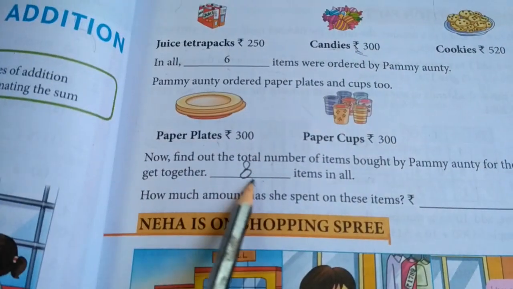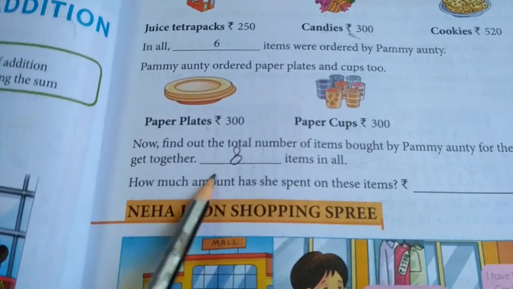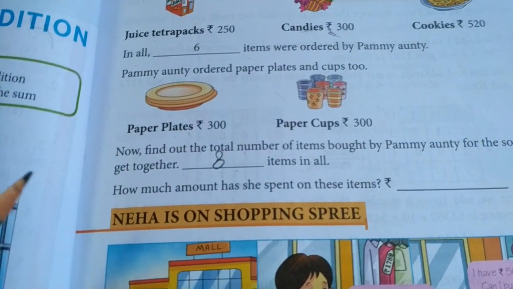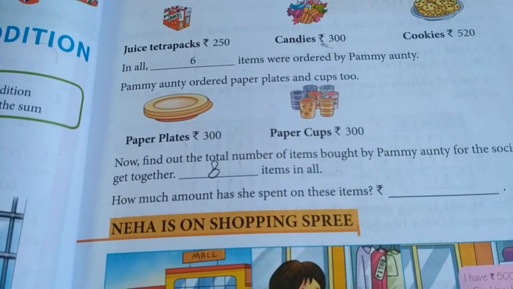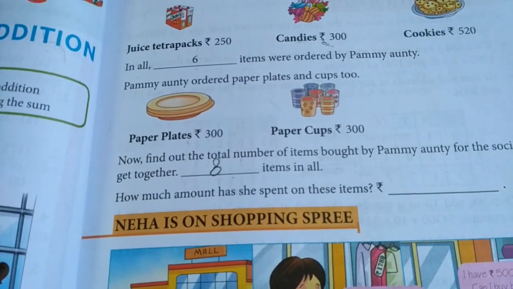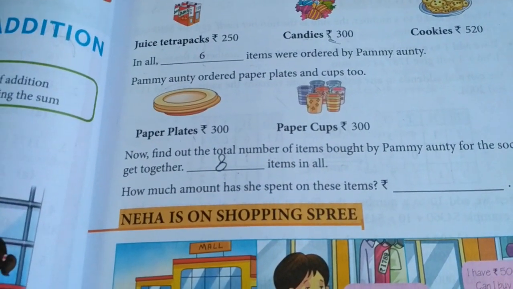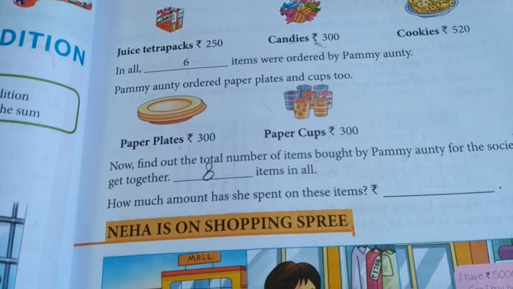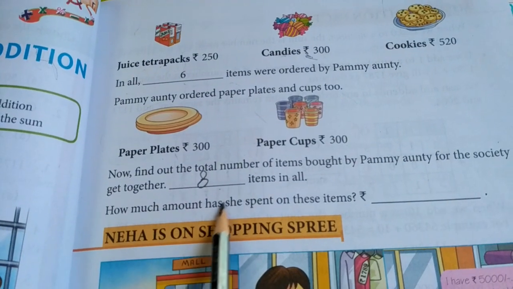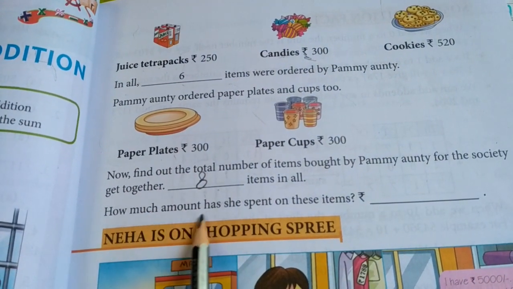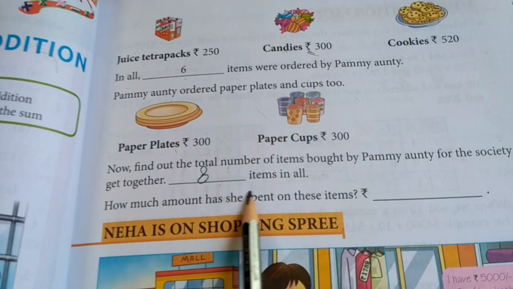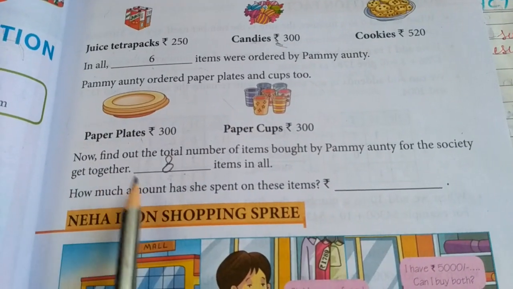How did we get this number 8? By doing addition. Earlier we counted the items for the party. Those were 6 eatable items, and later on she ordered 2 more items, paper plates and paper cups. So we added 2 to those 6 items. 6 plus 2 gives the result 8. So by the addition method, we come to know that in total she has ordered 8 items for the society get together.